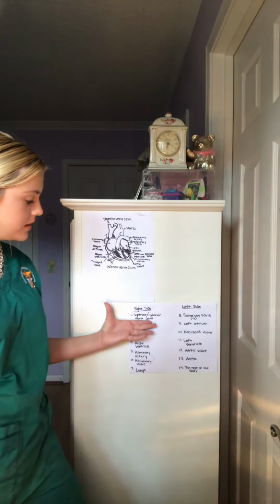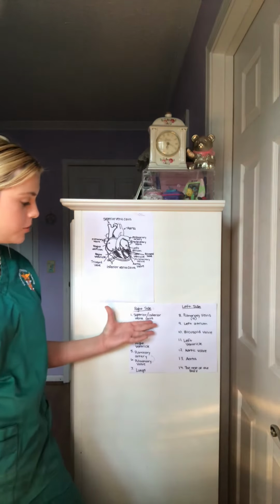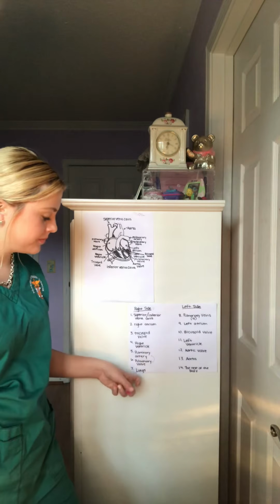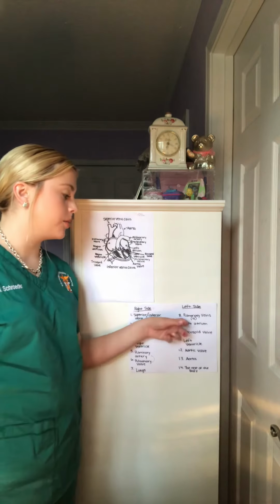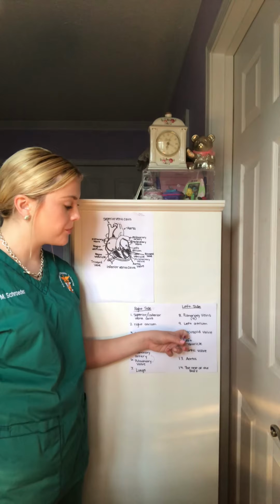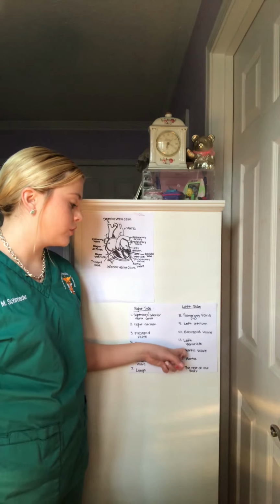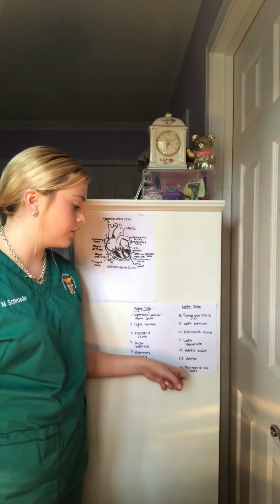So first we have the superior and inferior vena cava, your right atrium, your tricuspid valve, your right ventricle, your pulmonary valves and artery, your lungs, your pulmonary veins, your left atrium, your bicuspid valve, left ventricle, aortic valve, aorta, and the rest of the body.